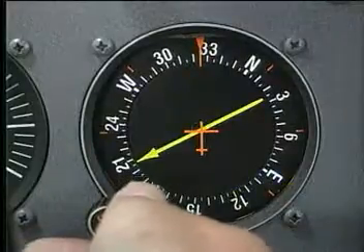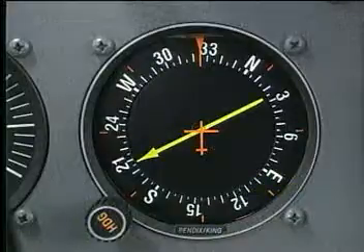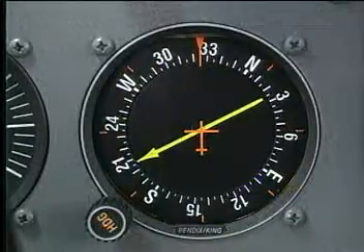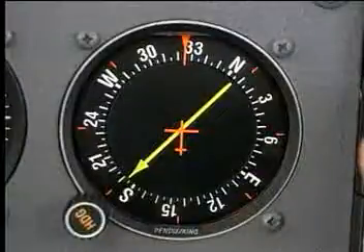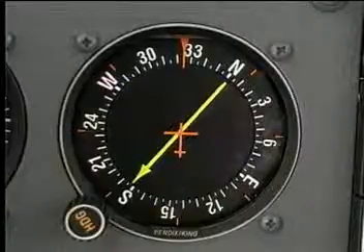Now, if I had wanted to intercept the 356 bearing to the station, I'd know that I was on that bearing when the head of the needle pointed to 356 degrees. But in this case, I want to fly the 356 bearing from the station. I'll know I'm on that when the tail of the needle points to 356 degrees. Now, when that happens, I'll take a heading that I think will have me track along that 356 degree bearing from the station. In this case, I'll use about a 10-degree wind correction angle, and I'll take up a heading of 346 degrees, and I'll rotate the card to show the new heading.